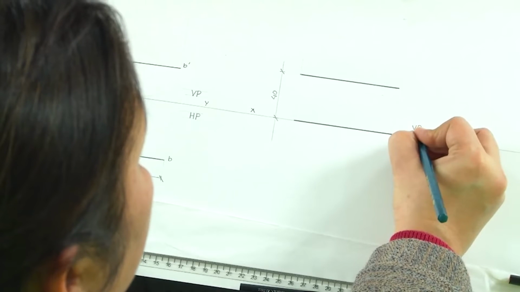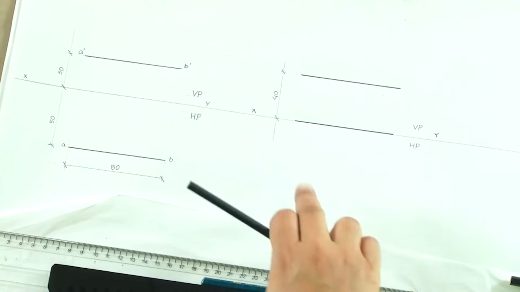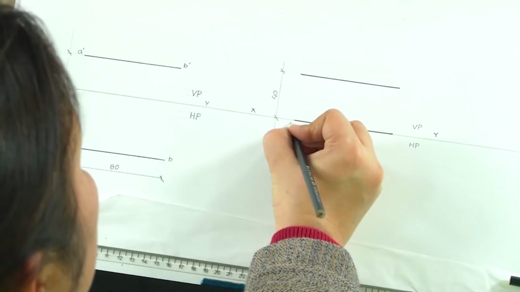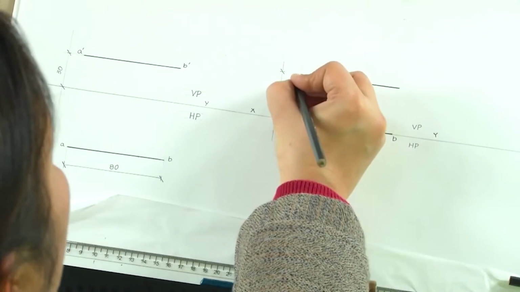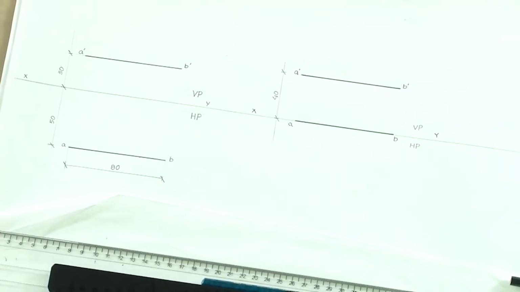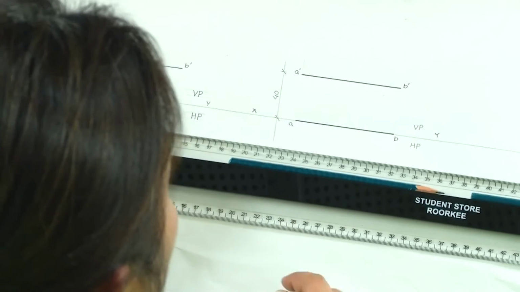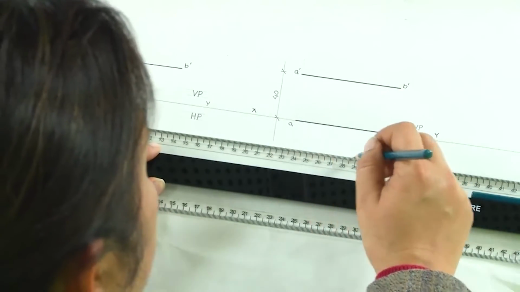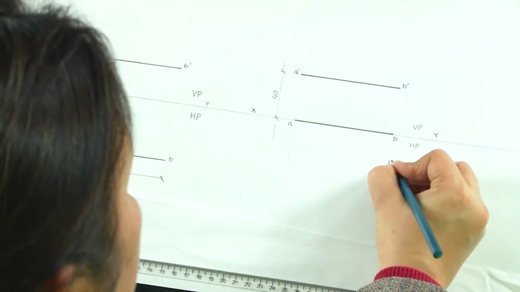Again, it is VP and HP here, and we would also write the nomenclature. Now, this line which is contained in VP in the reference line here is AB, and this line here above is A dash B dash, which is the elevation, and the distance between these two is 40. We would also have to mention the length of the line, because that is another information which was given to us, and we also have to represent it.